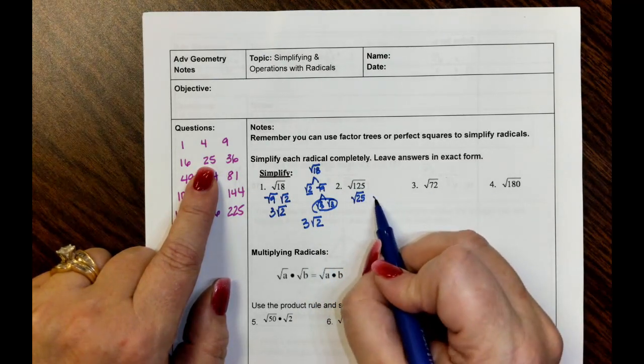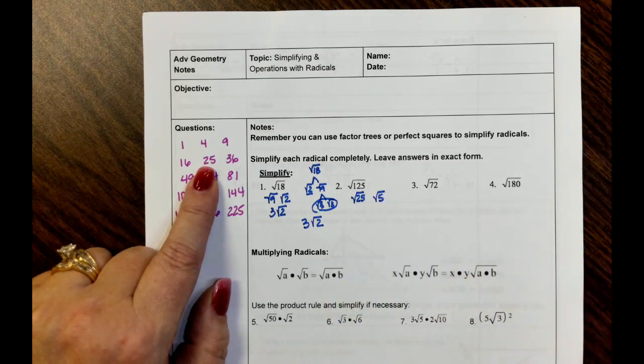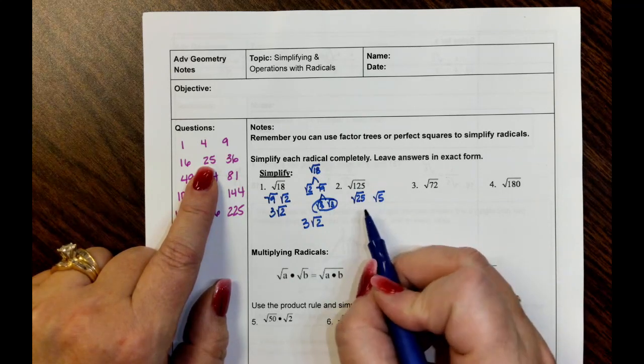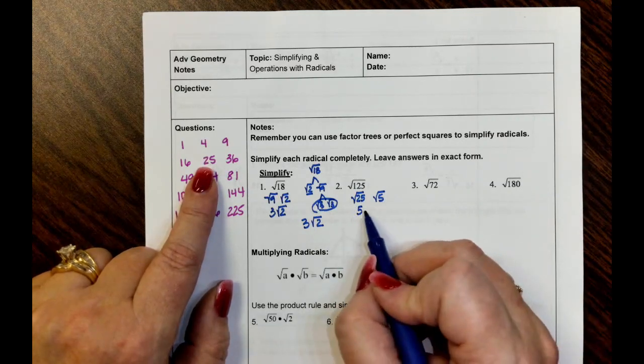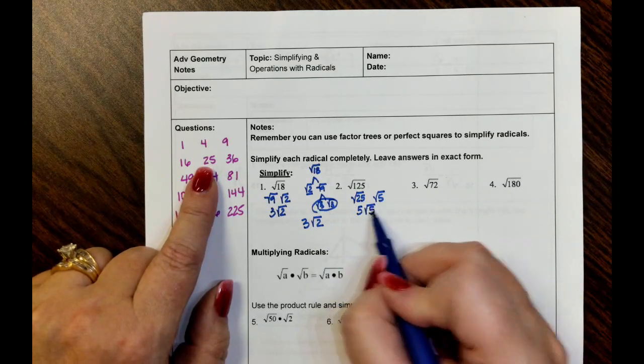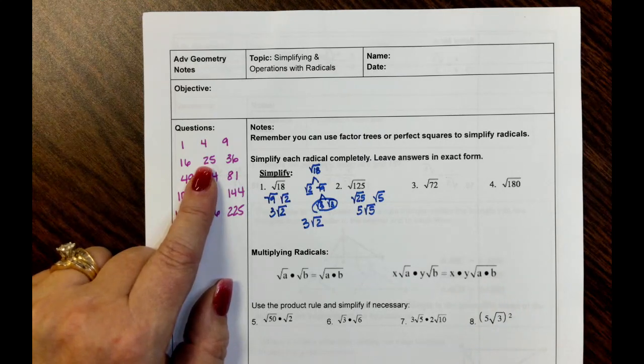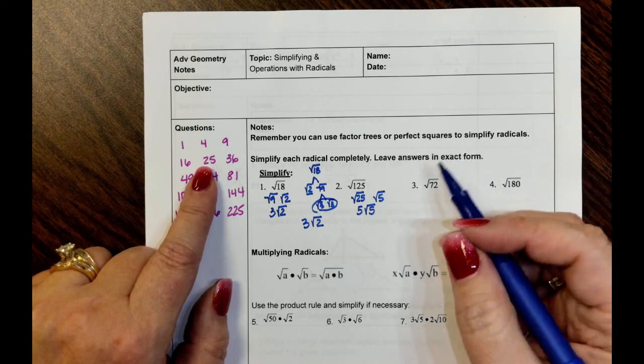And 25 times 5 is 125. I'm not dealing with 125. I'm dealing with the square root of 125, or radical 125. So the square root of 25 is 5, and the square root of 5 is a decimal that I don't know, so I'm going to leave it radical 5. So the simplified version of square root of 125 is 5 radical 5.